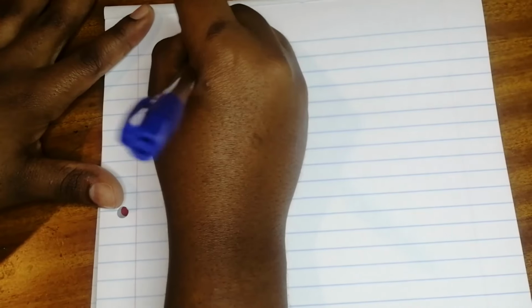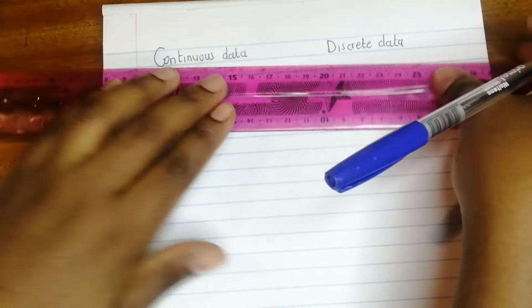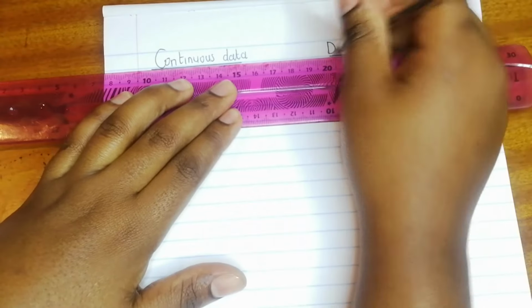Okay, so we're going to look at continuous data, guys, right? Continuous data. Okay, and we're going to look at discrete data. So guys, what is continuous data and what is discrete data?